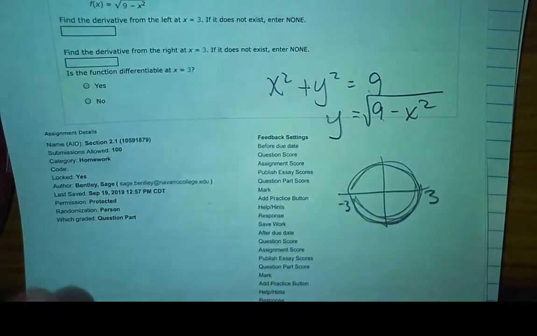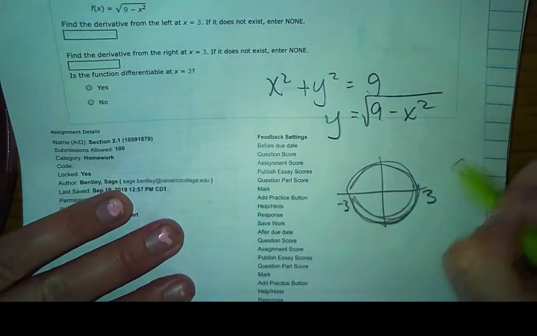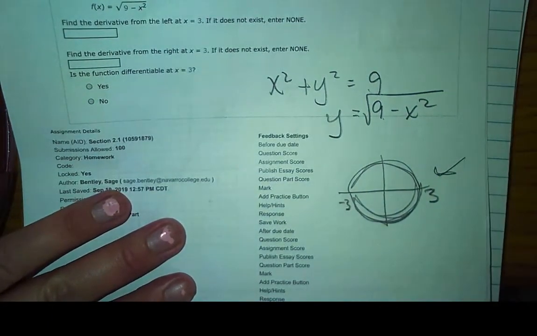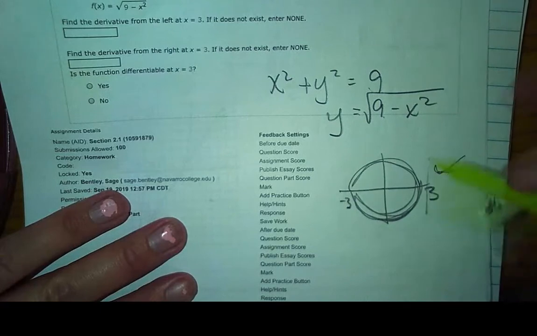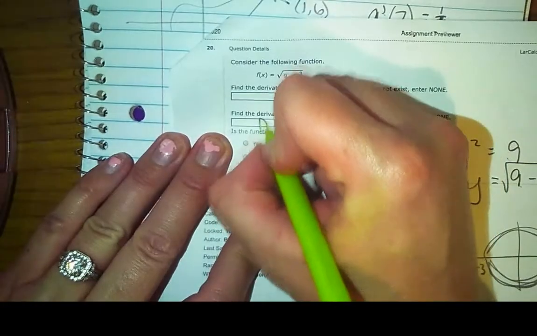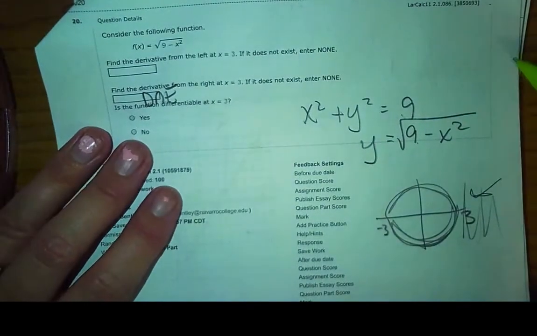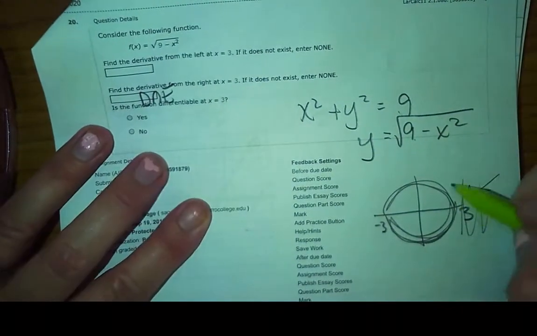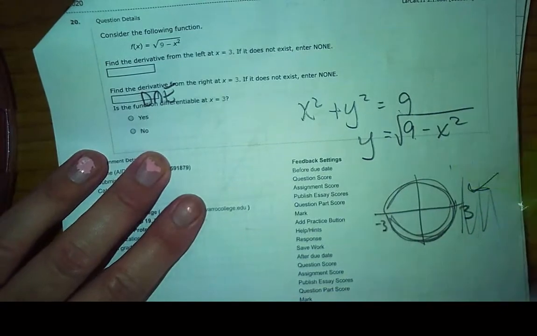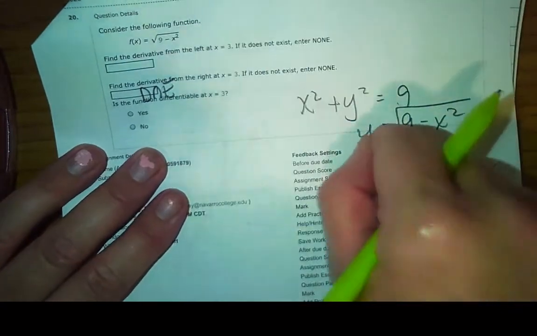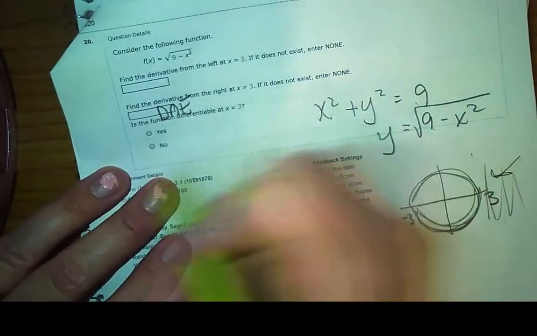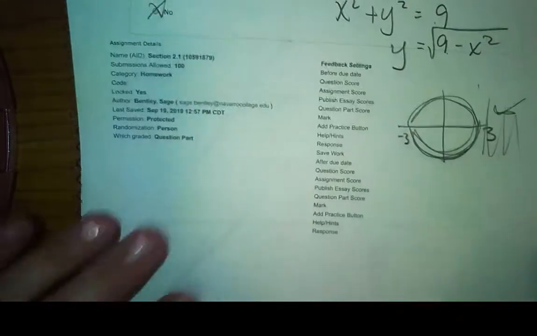Okay, so can I do this? So if I'm coming at it from the right, can I take that derivative? Absolutely not, because there's nothing over here. Okay, so this does not exist. And then what's the derivative from the left at x equals 3? That one, hang on, I'm getting thrown off because you shouldn't know how to do that yet. Anyway, is it differentiable at x equals 3? No, because there's a pointy part there.